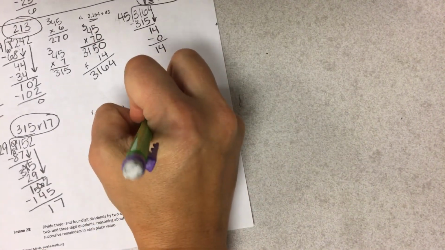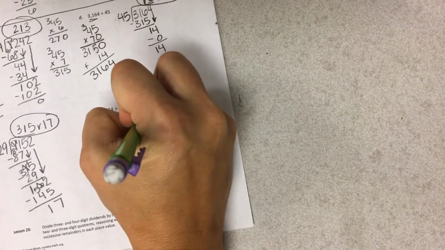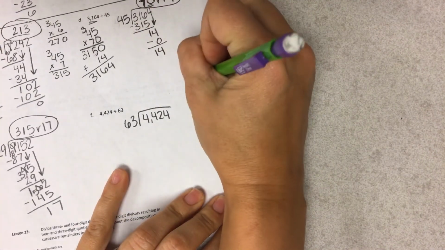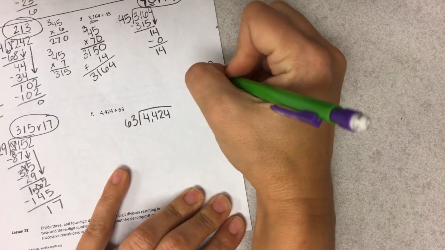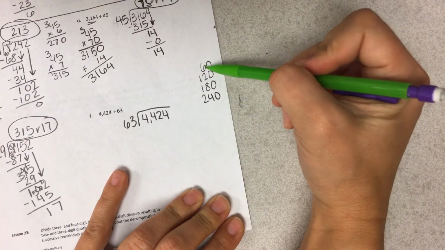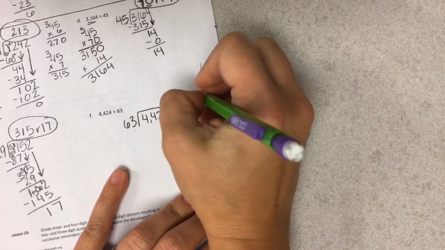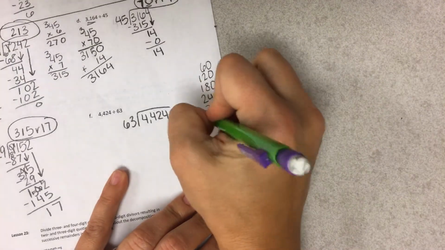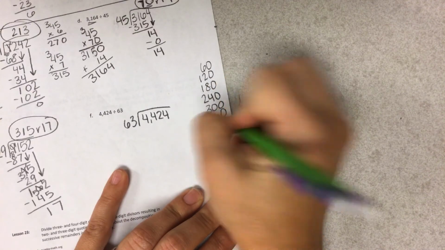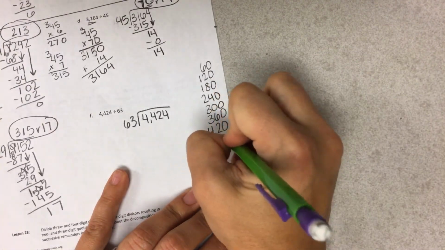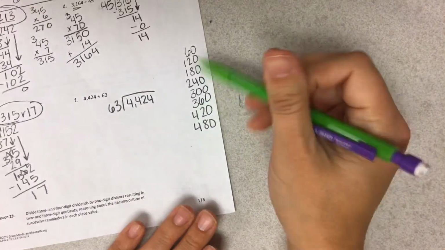Okay, last problem, and then we're going to do some word problems. So I'm going to do 4,424, and I'm going to divide it by 63. When I'm looking at what I have, I really didn't round anything by 60s. So I'm going to do 60, 120, 180, 240. Remember, guys, it's just counting by sixes, but adding that 0. 6, 12, 18, 24, 30 with a 0, 360, 420, 480. So it all works that way.